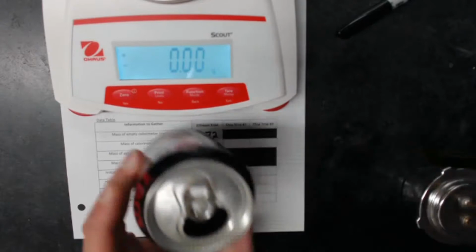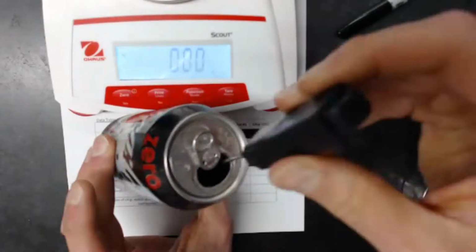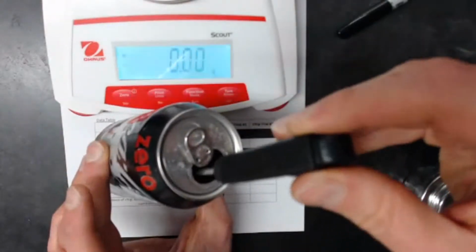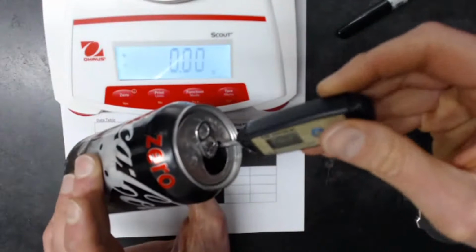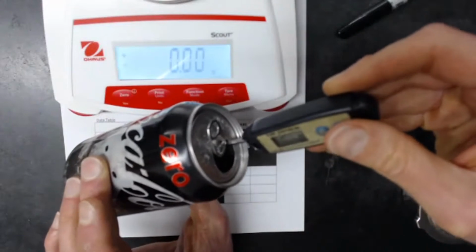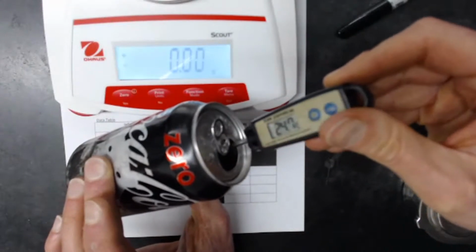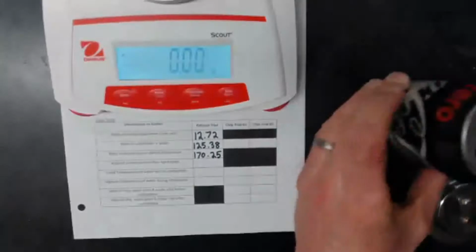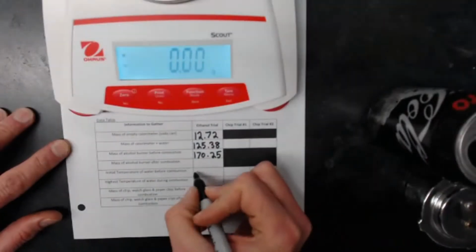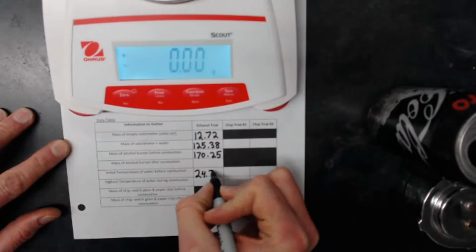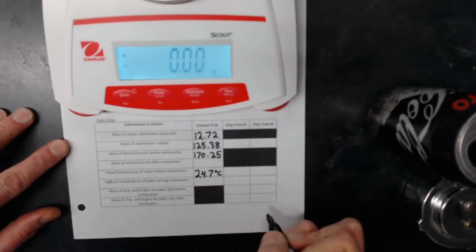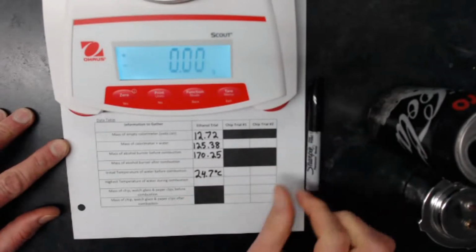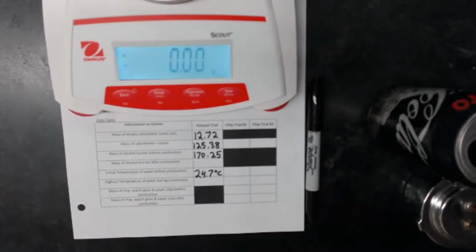Real quick, before I do that though, better determine the temperature of this little guy. Stir around for a second. I don't know if you can see, but it shows my initial temperature is 24.7 degrees Celsius. All right, that looks like all I need before I start this reaction.